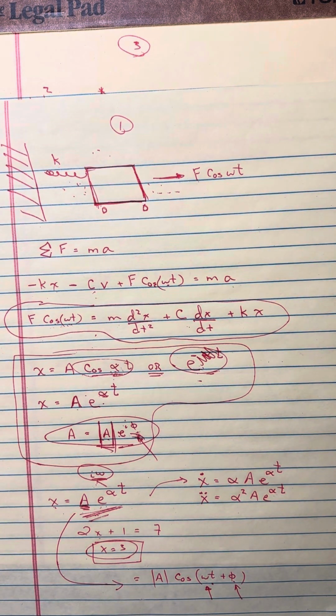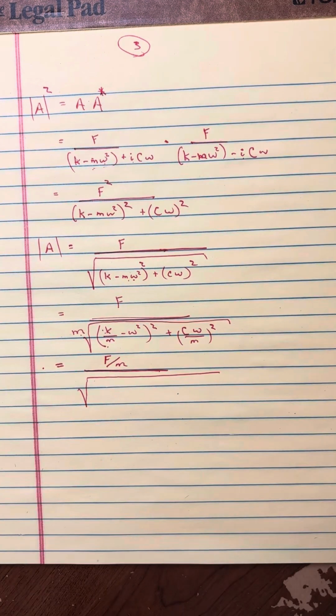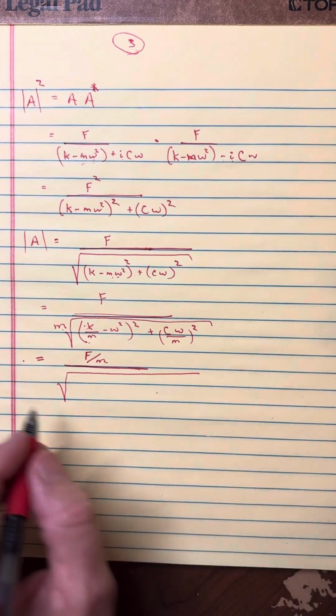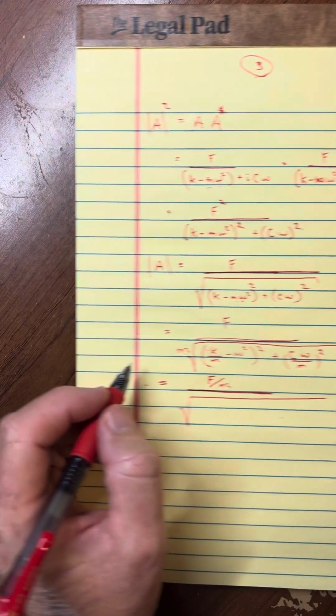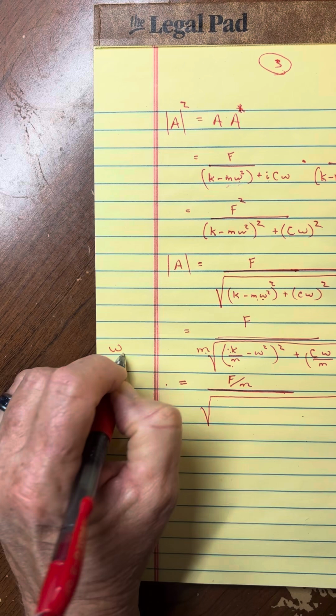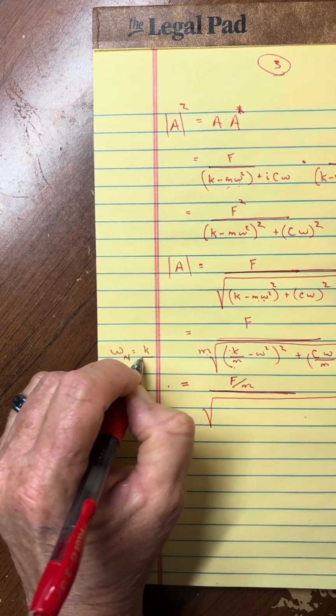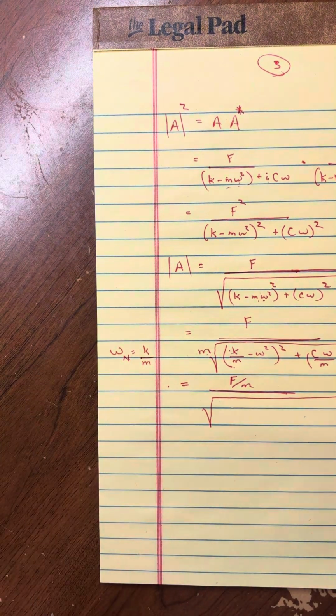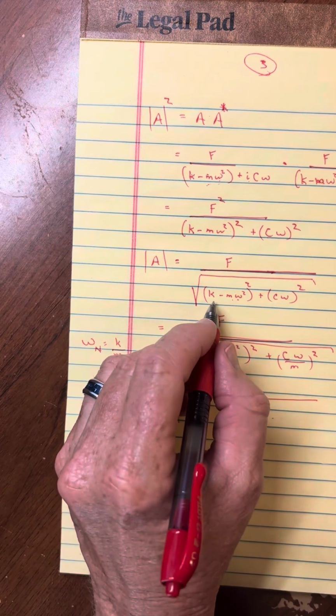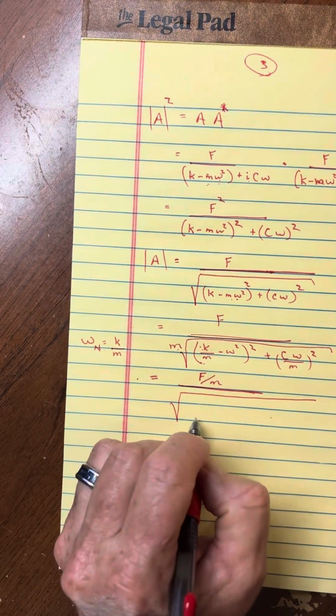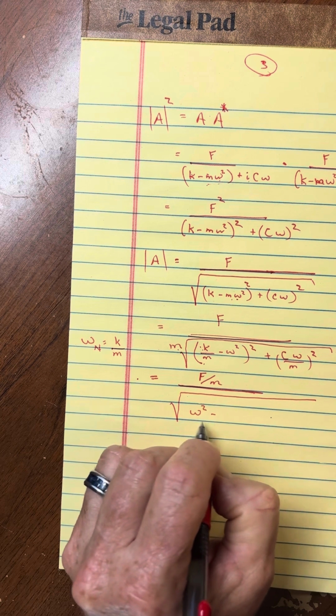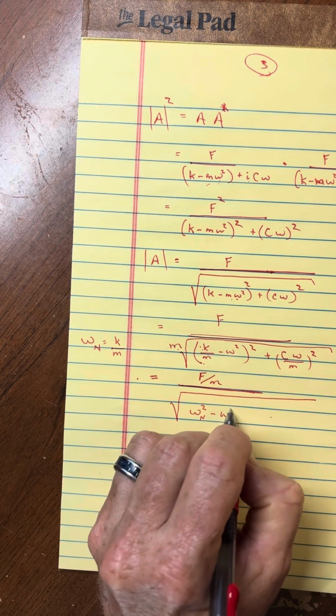It would have a natural response, and that natural response would come out to be a frequency of K over M. So it's nice to remember that, and maybe over here on the side say, okay, let's call omega n its natural response, K over M, so that you can write this then as omega n squared minus omega squared.